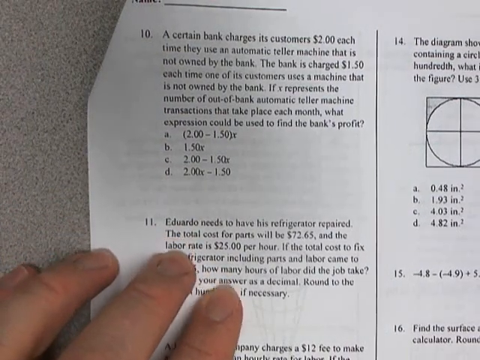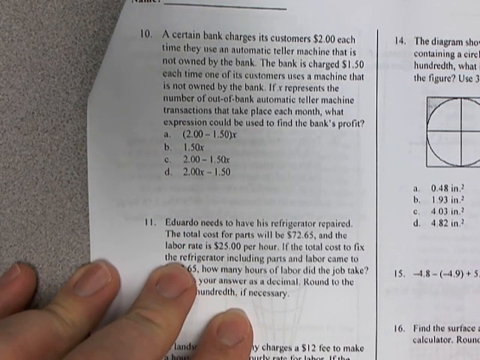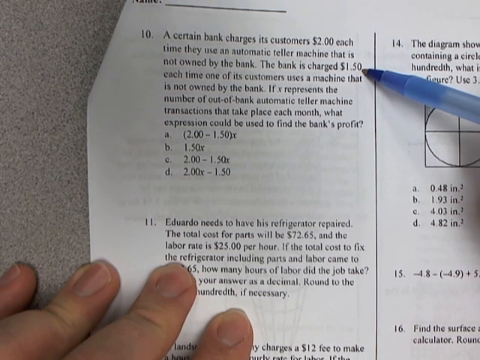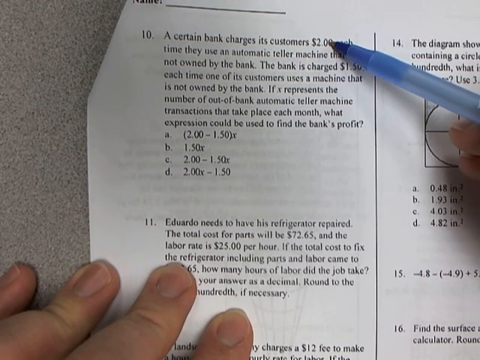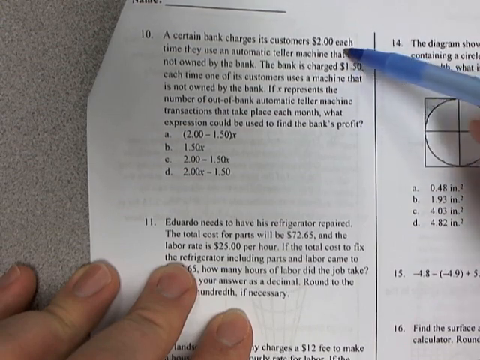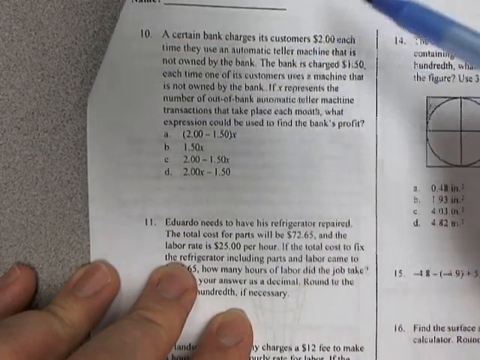Number 10, a certain bank charges its customers $2 each time they use an automatic teller machine that is not owned by the bank. The bank is charged $1.50 each time one of its customers uses a machine that is not owned by the bank. So customers get charged $2, the bank gets charged $1.50. So the bank, it looks like, is making a 50-cent profit, but only when a customer uses a machine that's not owned by the bank.